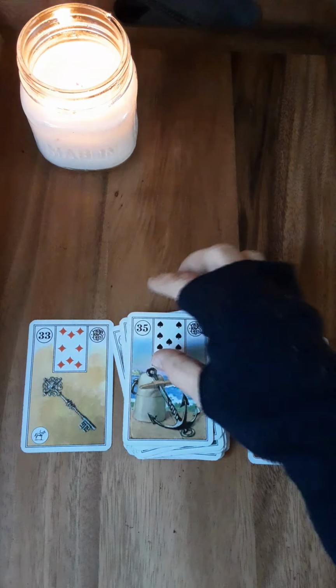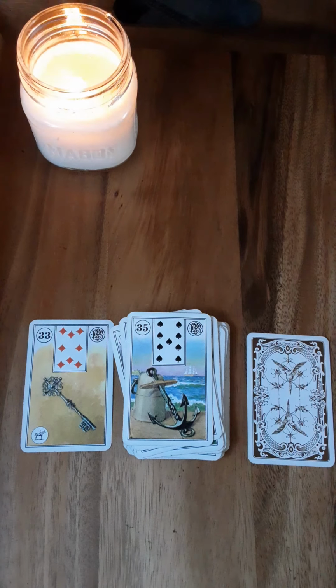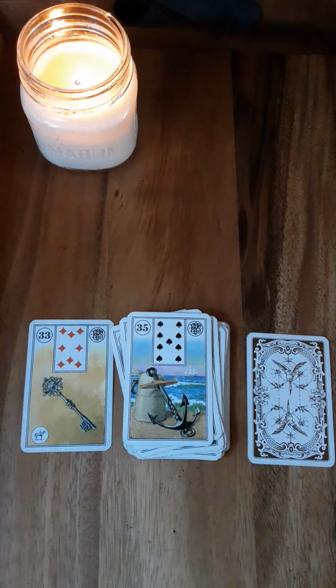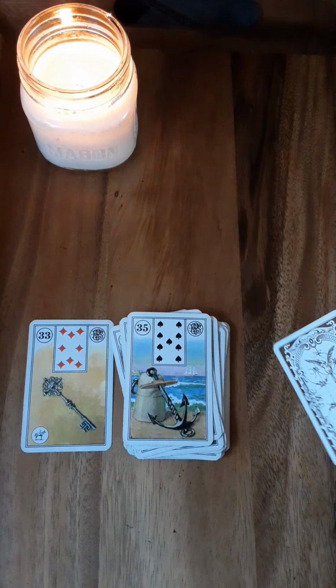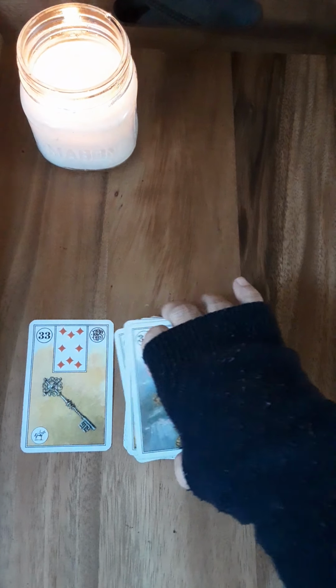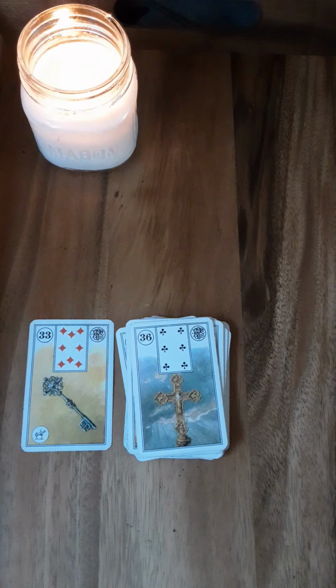The key in combination with the anchor. This is definite success or a significant milestone. Definite success, significant milestone, a solution that creates stability, longevity, security, that sort of thing. Another very positive pairing.